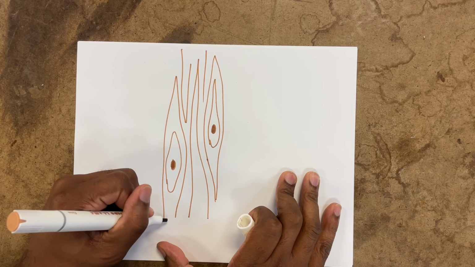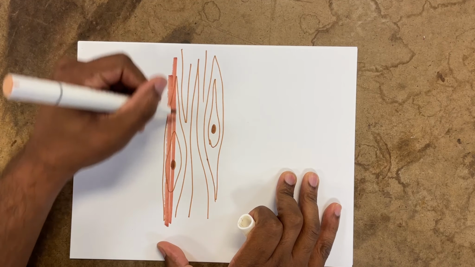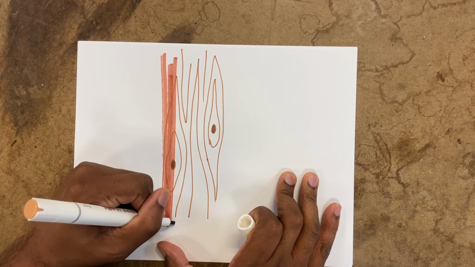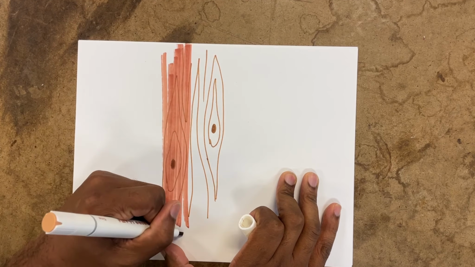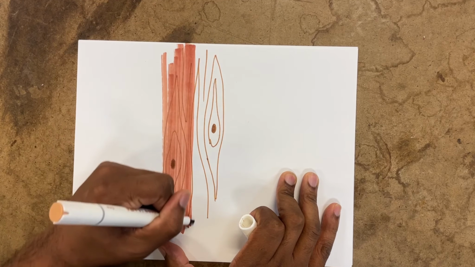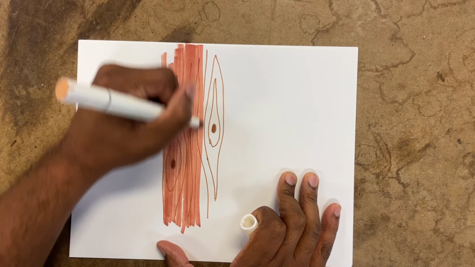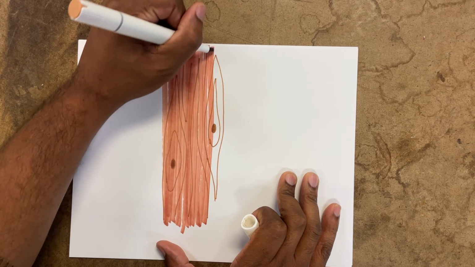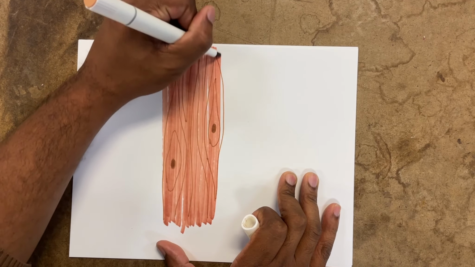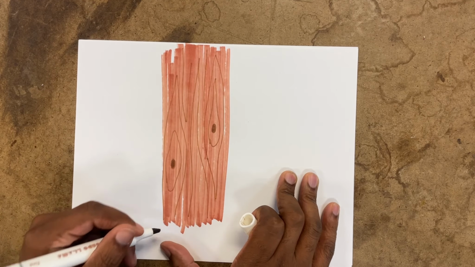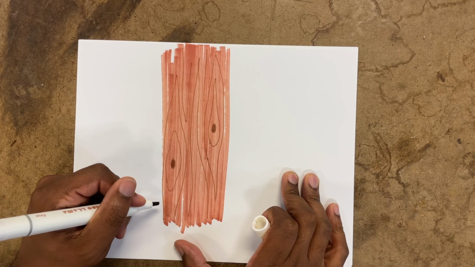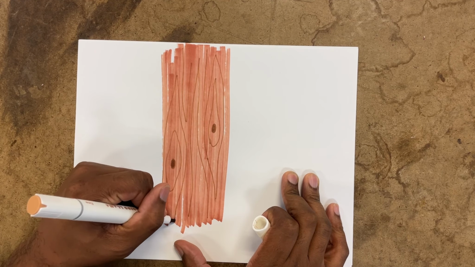It looks a little bit familiar. Now, I'm not really focusing on any particular species of wood here. This is just my generic wood grain. Now, if you wanted to mimic a particular wood species, you can do that just by simply studying an actual piece of wood, right? I'm not too concerned with that. I just really want to represent a wood grain.